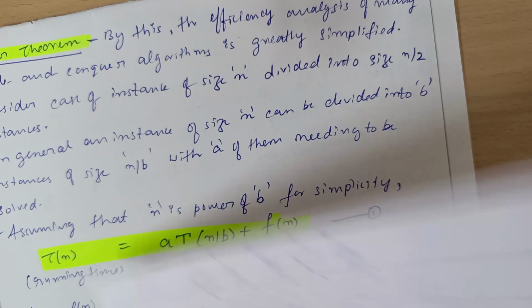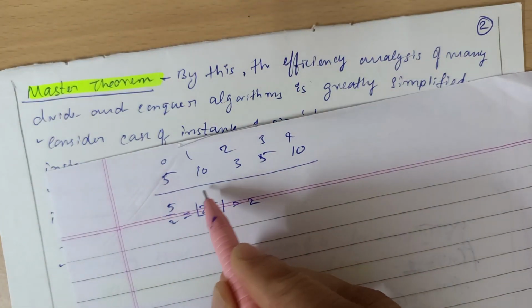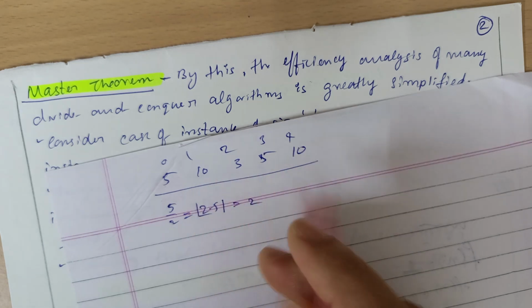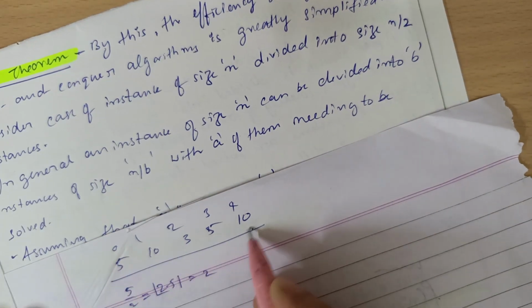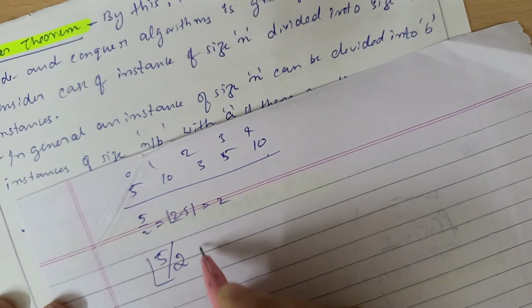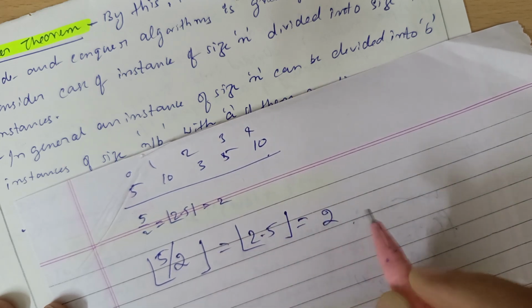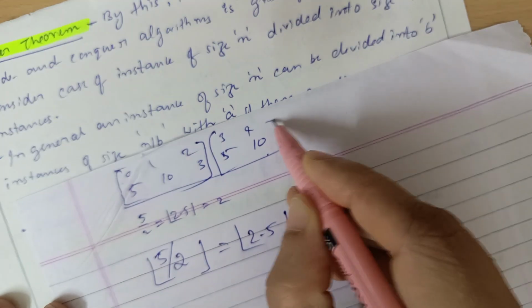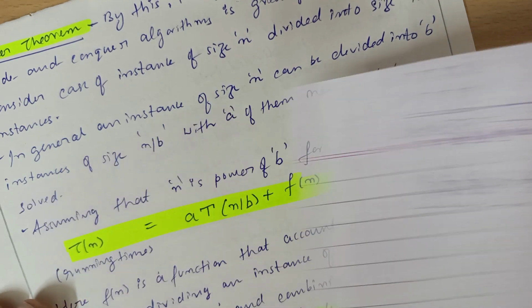For example, if you consider some integers that we need to sort or sum, we split them such that, with a total of 5 elements, when dividing by half, the lower limit of 2.5 is 2, meaning 0, 1, 2. The first part will be like this and the second part will be like this. This is how we are dividing in every iteration.